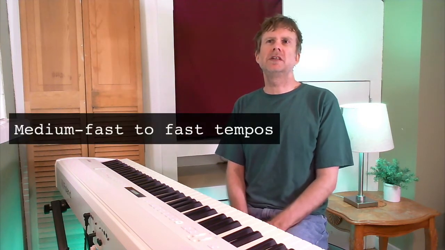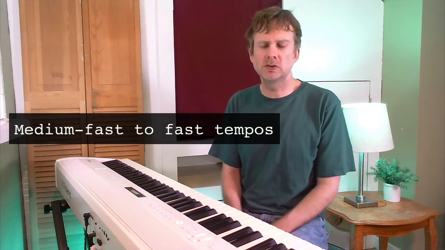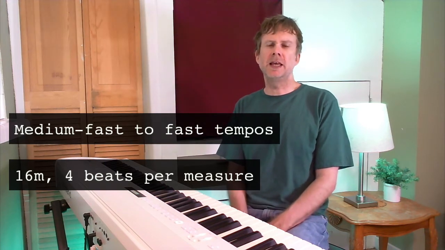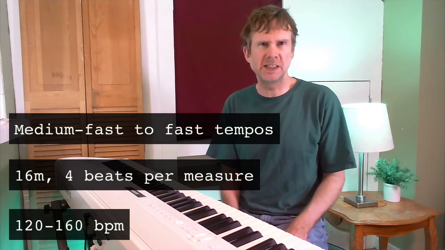So we looked at a few songs that have medium fast tempos. Things get a little trickier when we look at slower tempo songs like ballads. So songs in faster tempos are going to have 16 measures, 4 beats per measure. And that will include songs that are about 120 to 160 beats per minute. Ballads will often fall in the 60 to 90 beats per minute range, which is half the tempo of our faster songs. So the 16 measure form can work with these slower songs with a modification.